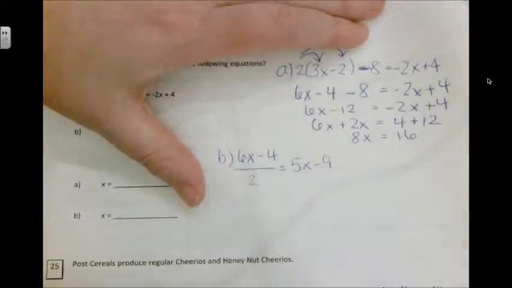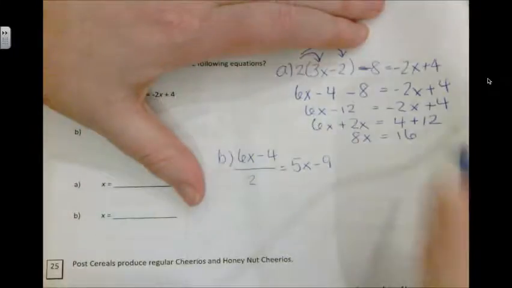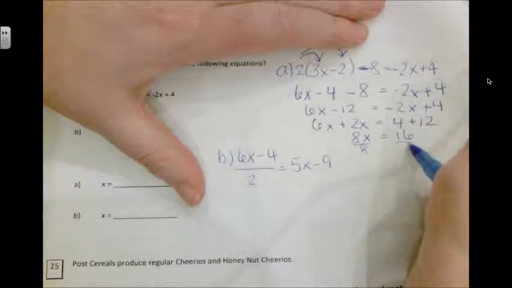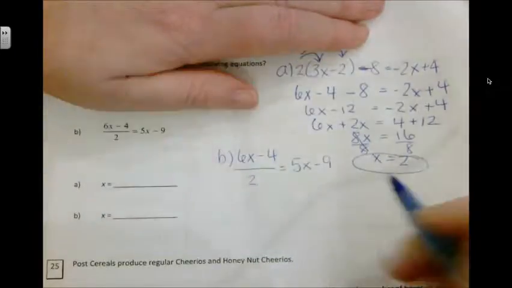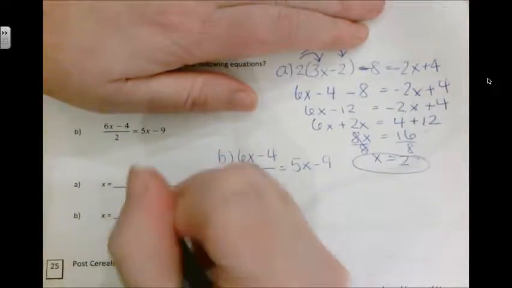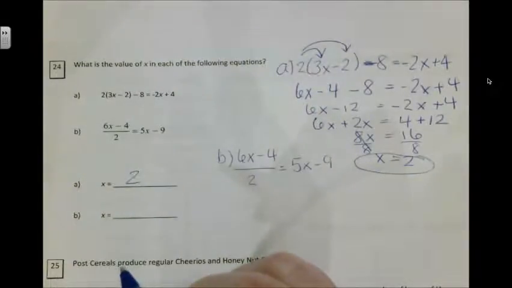Last thing is to divide by 8 on both sides, and x is equal to 2. Okay, so for A, x equals 2. I think, though, that the problem was more with B.